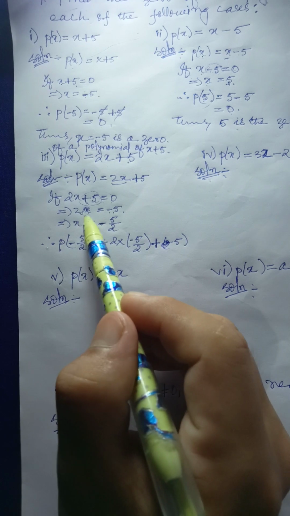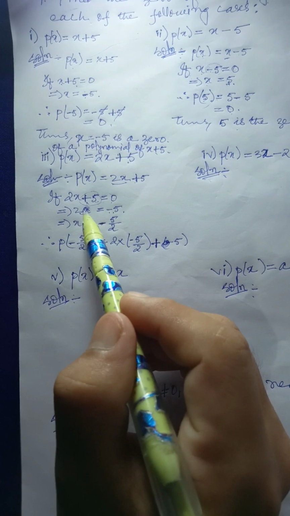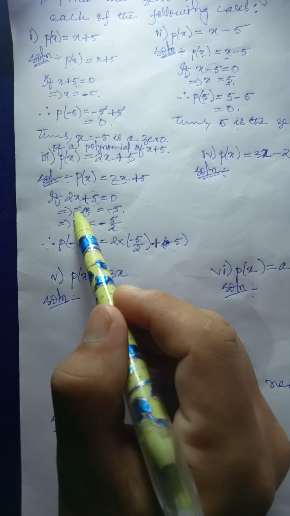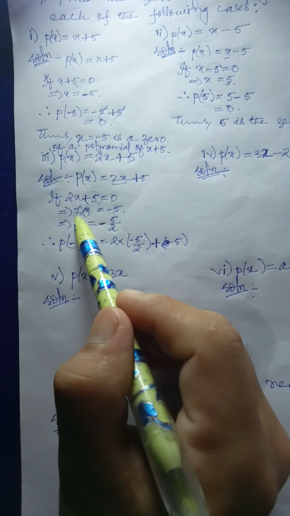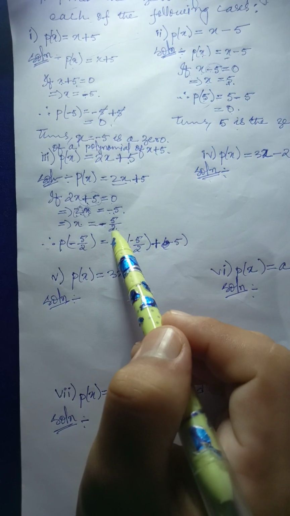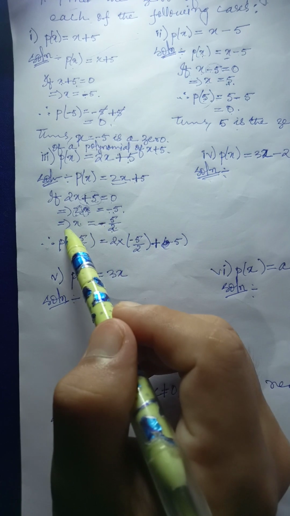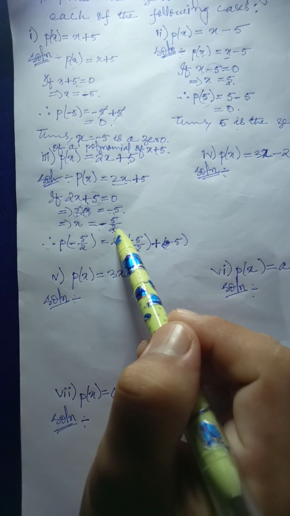And we need the value of x only, so let us move this 2 to the other side. It will become divide, going in the denominator. Then at last we get x is equal to minus 5 by 2.